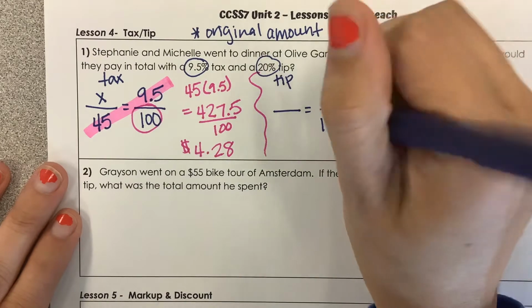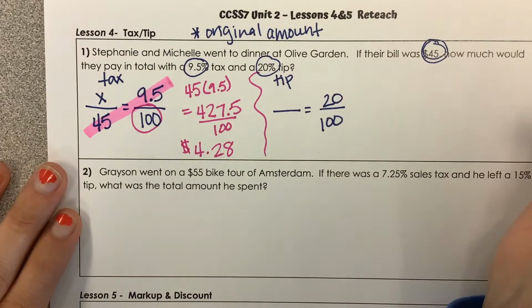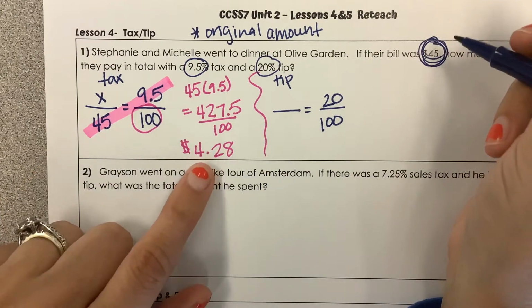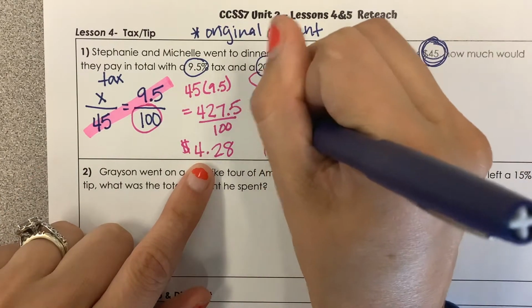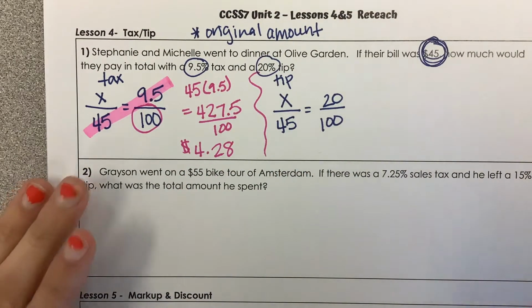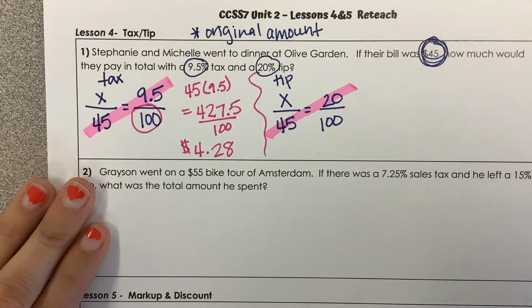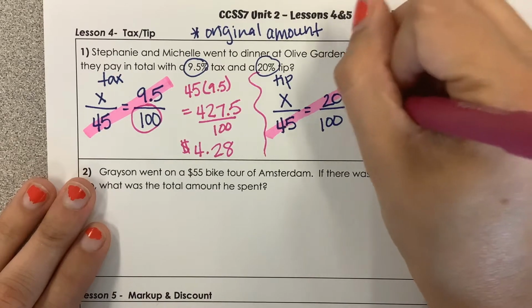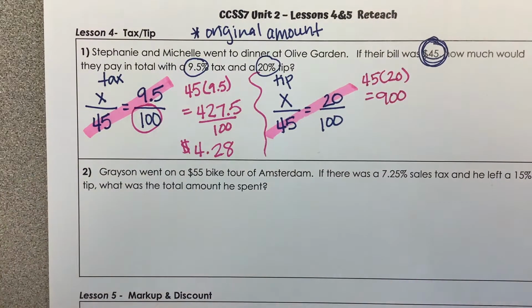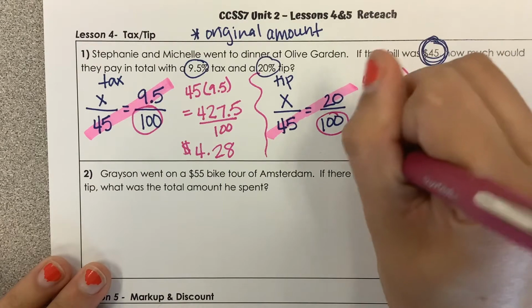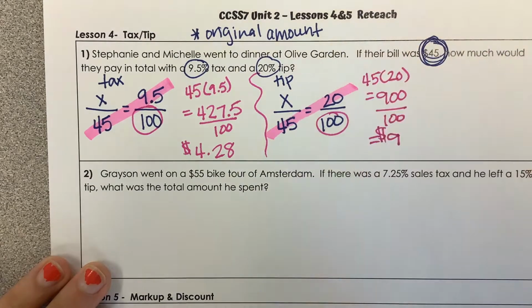Now, when we are doing the tip, okay, we know the tip is 20%, so I'm putting that in the percent. It still is on the original amount of $45. We're not adding in the tax. So the $45 here is our amount that we're getting the tip out of, and we need to solve for that. So I'm going to plug in 45 times 20, which equals 900. And we're dividing by the number that's in the same diagonal as the variable, and we get $9.